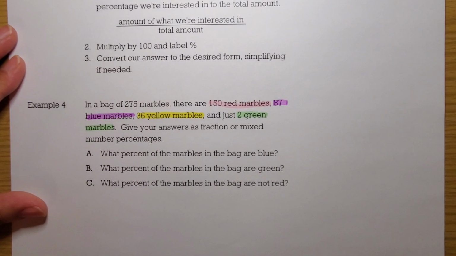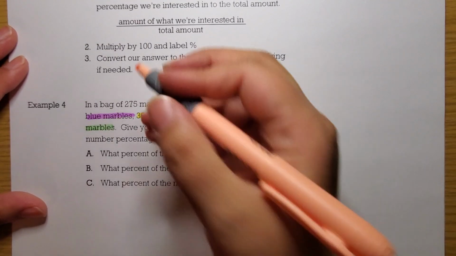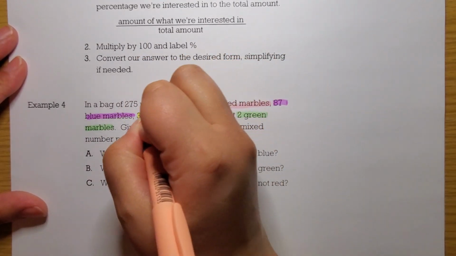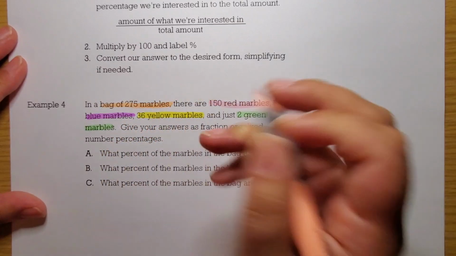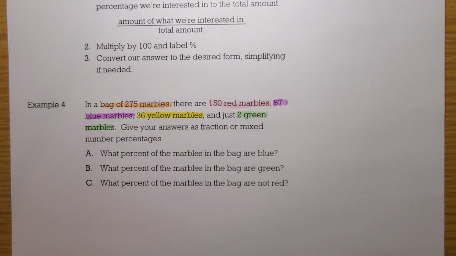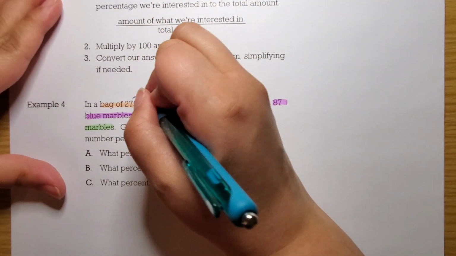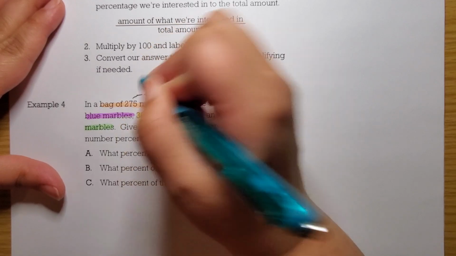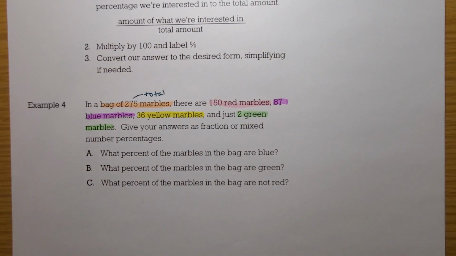And we're going to give our answers as a fraction or mixed number. And then let me highlight the total number of marbles as well. Okay, so there are 275 total. All right, cool. I'm just going to close up my highlighters here so they don't dry out. Pardon me while I do that. And then I'm just going to put a note to myself here. This is the total, since it didn't have that word.